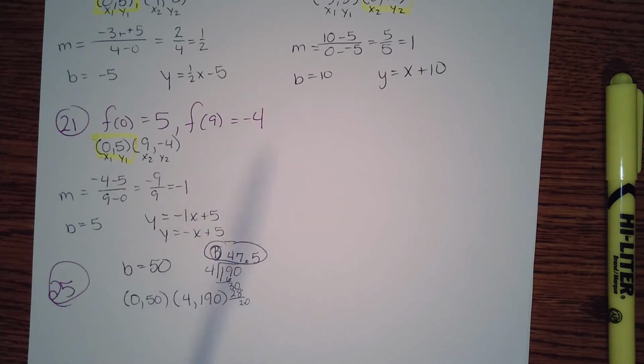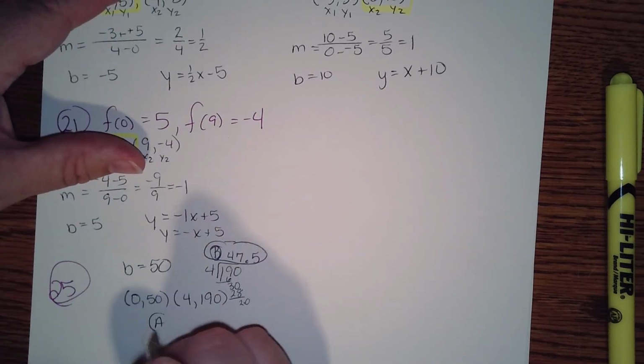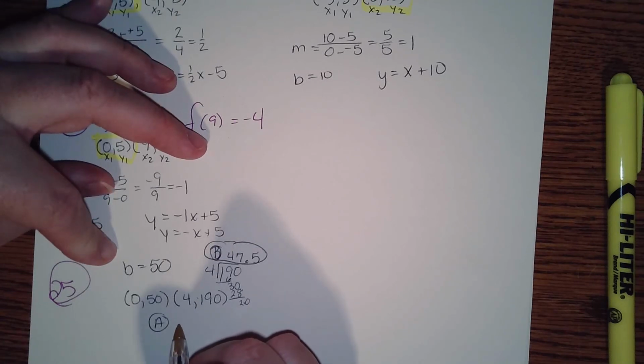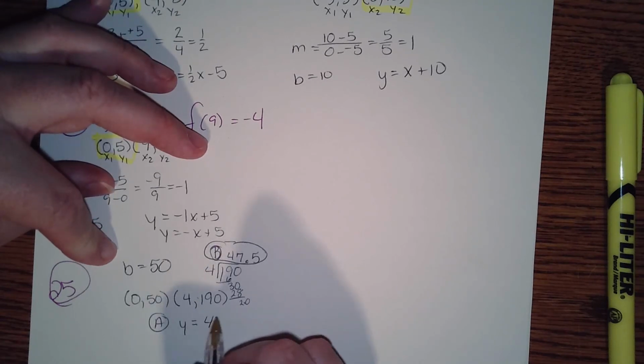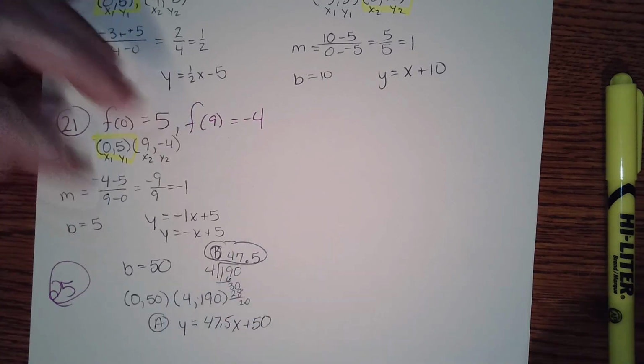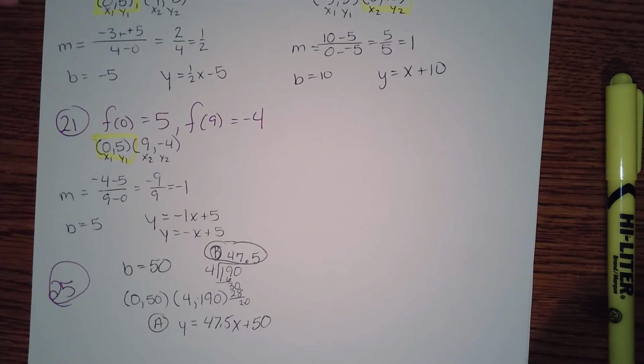It says write a linear model that represents the total cost as a function. So if we wrote it for Part A, now that we have this here, we can say that y equals 47.5x plus 50. So for each hour, I am going to be charged $47.50 plus the initial call fee. All right, so that's what they were talking about there. This is a little more unique, a little more difficult, but it's the same concept as we go through.